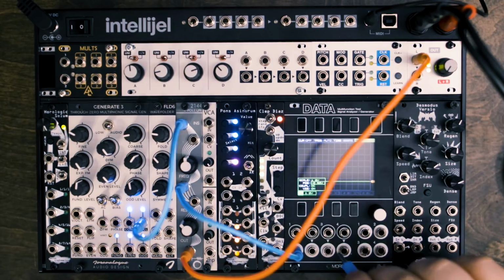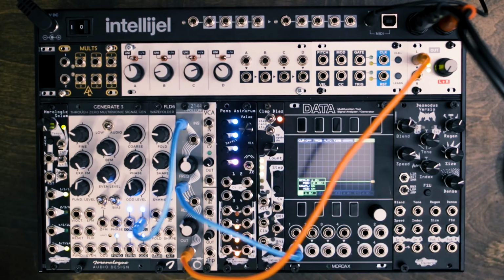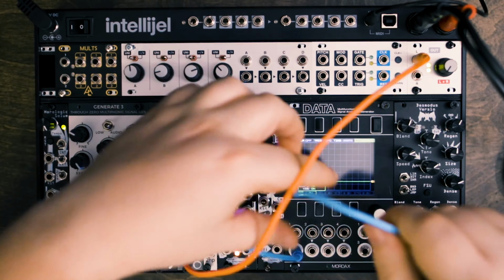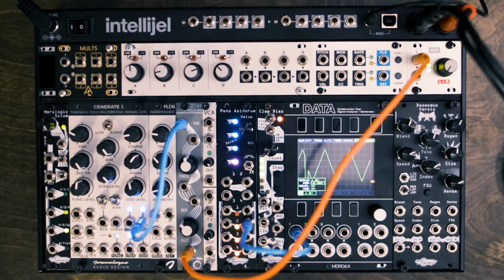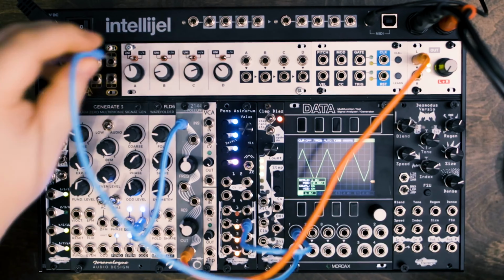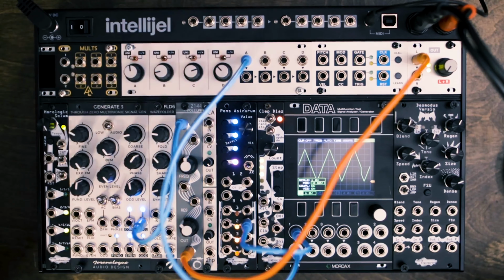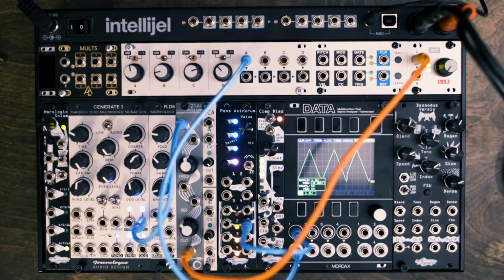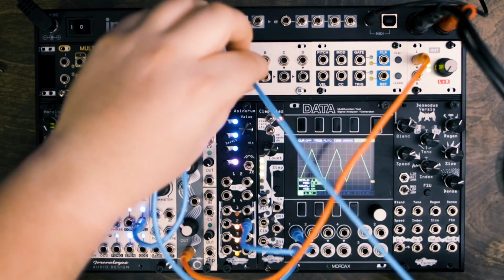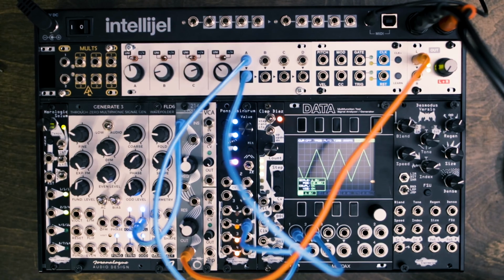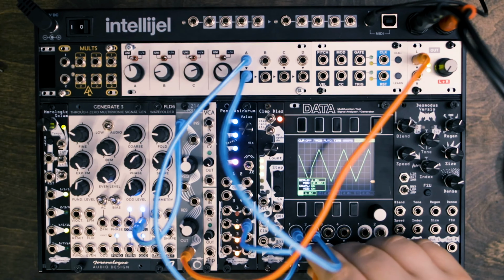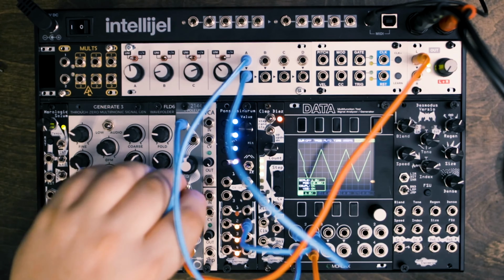So instead of going directly into the scope, actually, let's do this. We're going to go out of this guy into our attenuverter module. We're going to go out of the attenuverter module into 2 on the scope. We're going to go out of that, and then we're going to go into our filter.